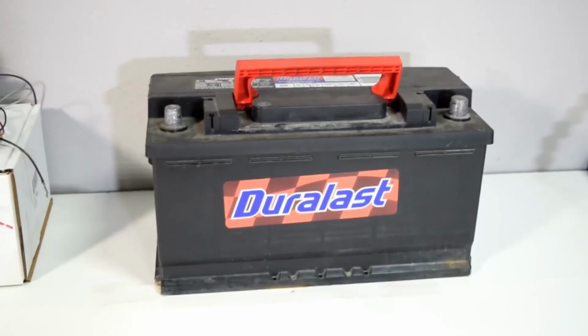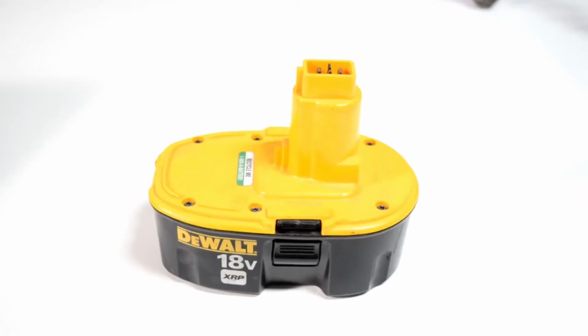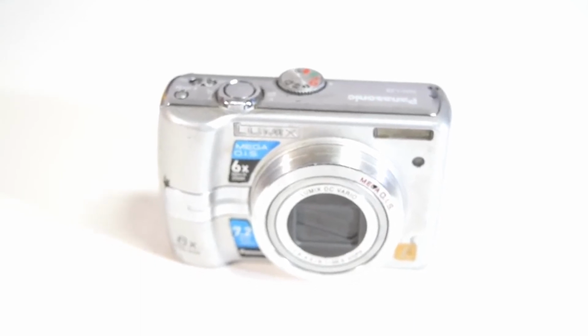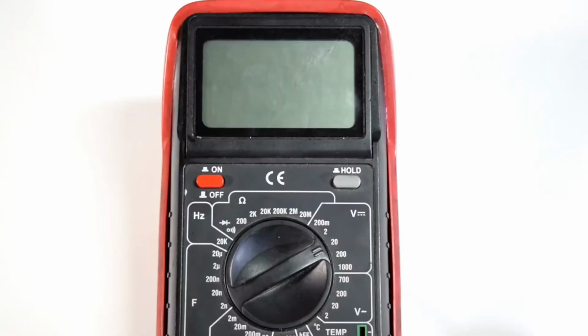Basically, the main source of DC voltage in the different devices that we use these days is going to be batteries. In other words, anything that uses batteries runs on DC voltage. For example, anything on your car that runs off the car battery, your wireless DeWalt drill, or any camera or camcorder that runs off a battery. They all run off of DC voltage. And if you're wondering, DC stands for direct current.